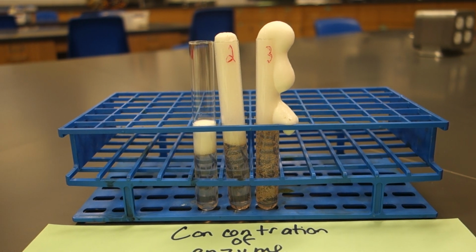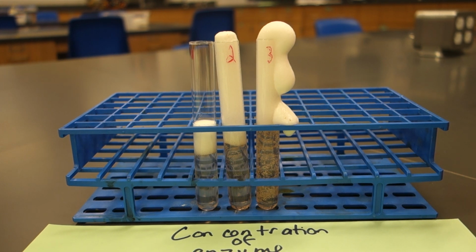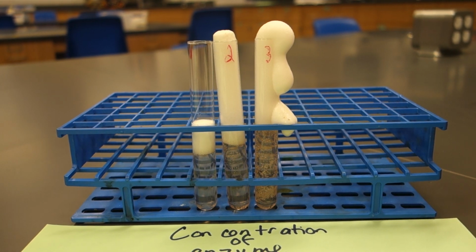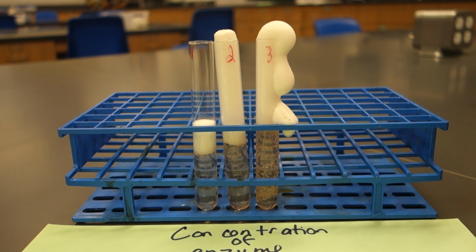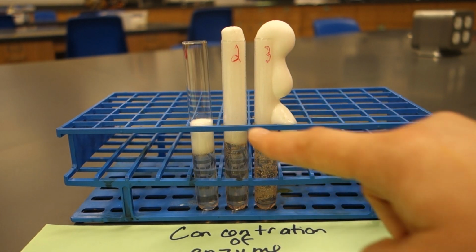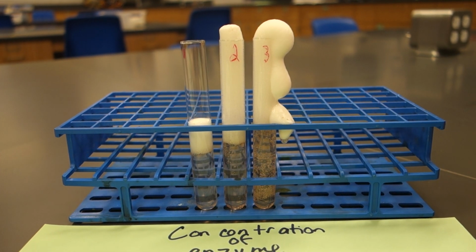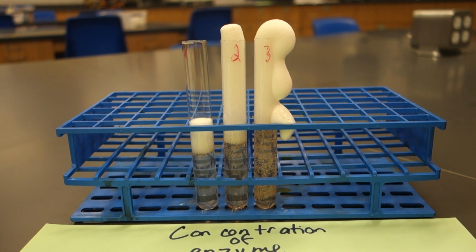So again, enzymes determine the speed of the reaction, but the substrate determines how much product can actually be made. It just might take a while for all of that substrate to be turned into a product. In this case, it just might take some time for test tube 1 to take all of that hydrogen peroxide and turn it into that many bubbles, but it will eventually be able to do that.